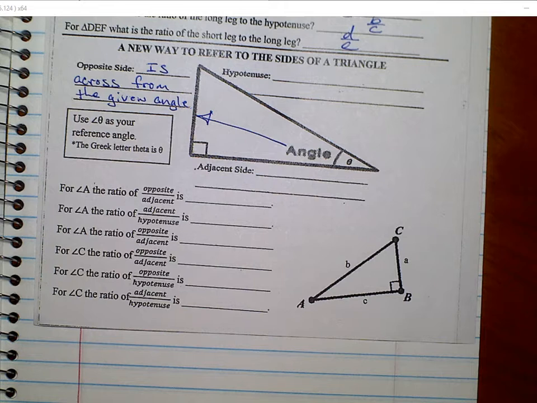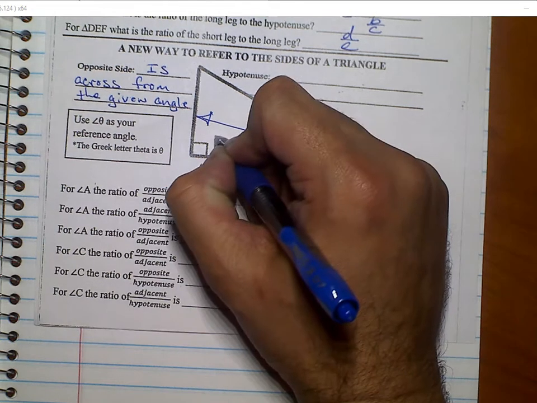Now let's look at that hypotenuse. Hypotenuse is always located where? Across from the right angle. Very good.